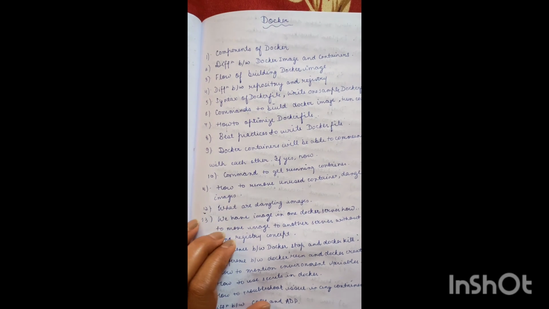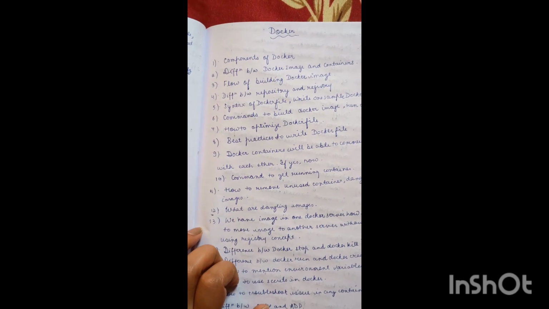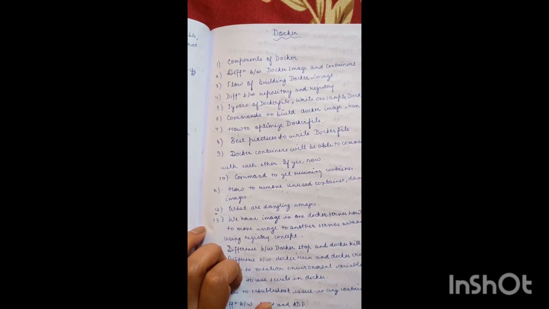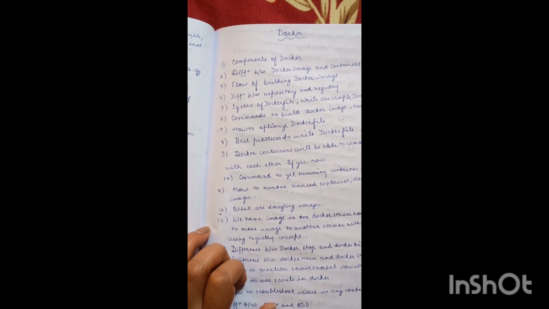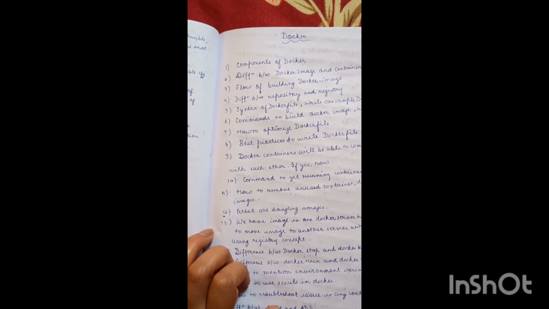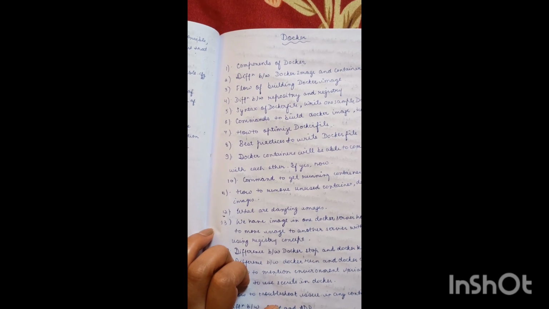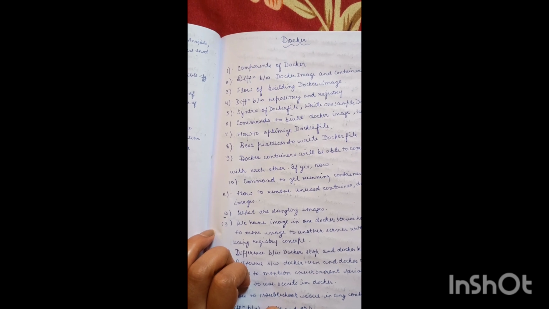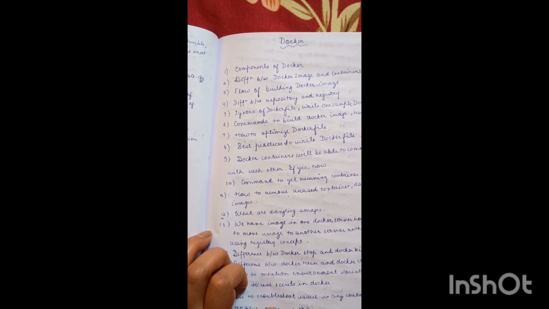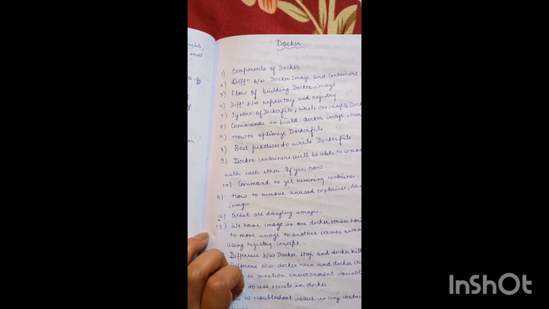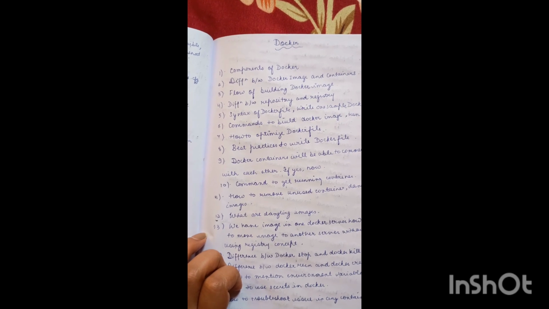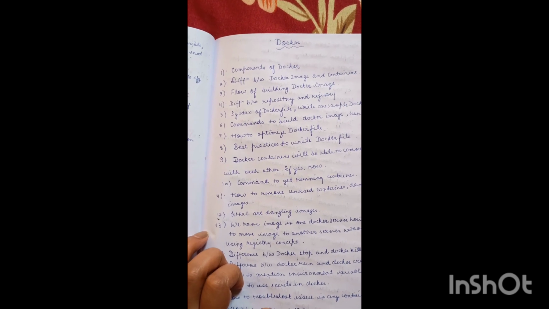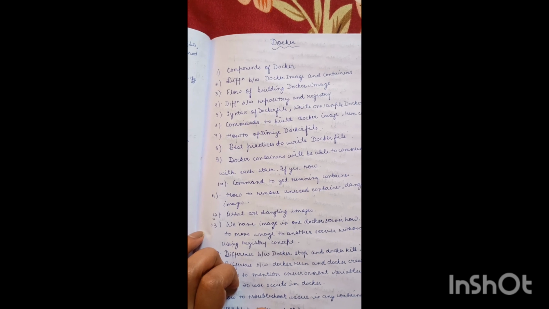So yeah, let's go. Guys, our first question is components of Docker. So we'll mention Docker client where our Docker commands run, then we have a Docker daemon which actually processes the CLI commands, and Docker registry or hub where our images get stored.